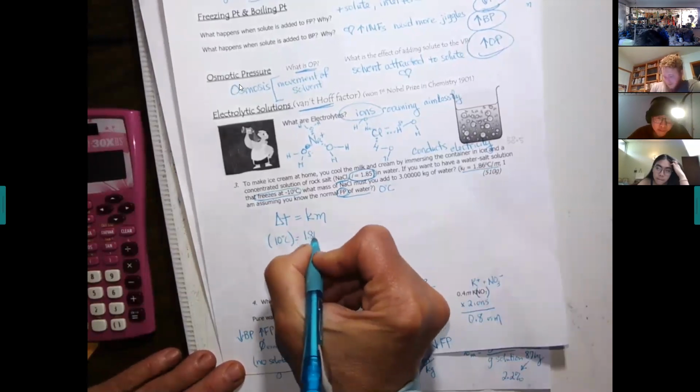K is going to be given to you. It is different for every substance, and there is a K for boiling point and a different K for freezing point. So we'll just plug that in, the 1.86. It's funky units, so just go with the units. And I'm going to rewrite this m.